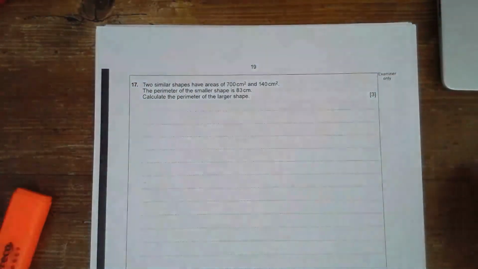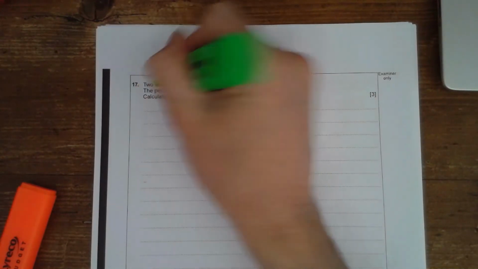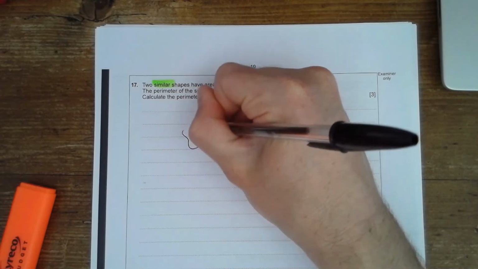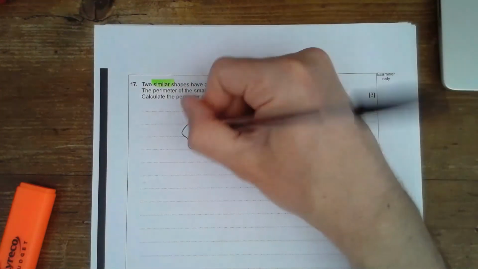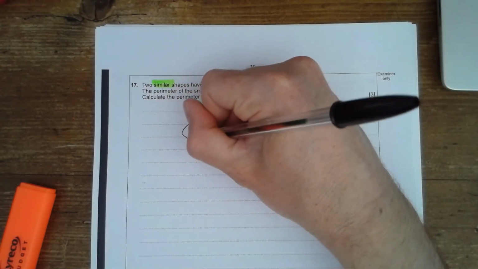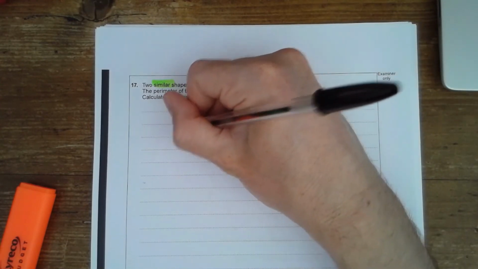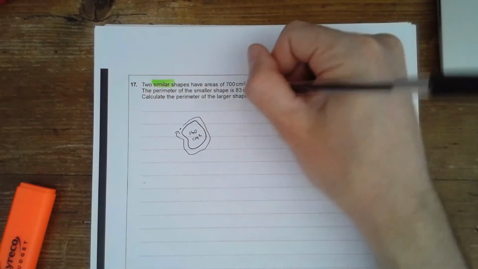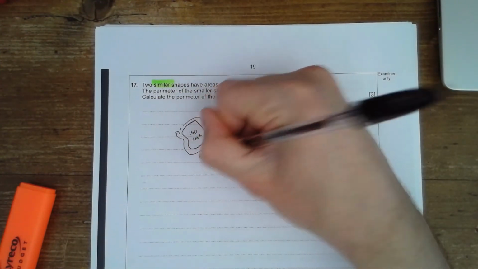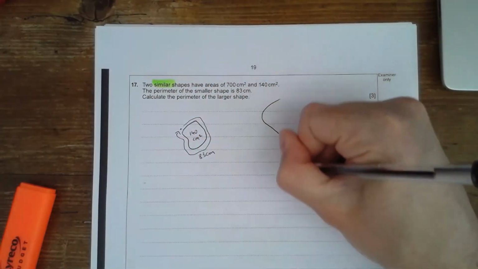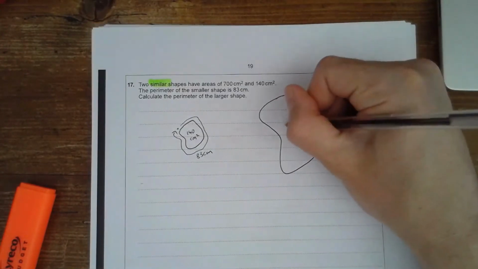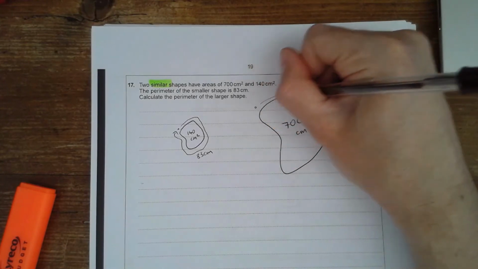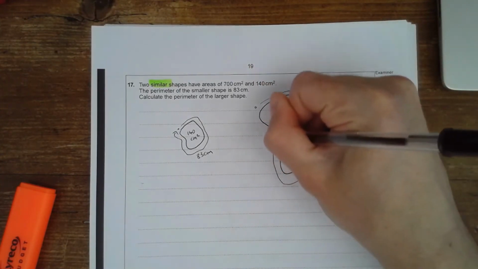So the key word here is similar. Now that should be telling you a few formulas which I'll write down in a second. So let's say the shape is that. The smaller one has an area of 140 centimeters squared, and the distance around it, that is 83 centimeters. So the large one would look just like that, but it's got an area of 700 centimeters squared, and they've asked me to go and find out what the distance around this would be.